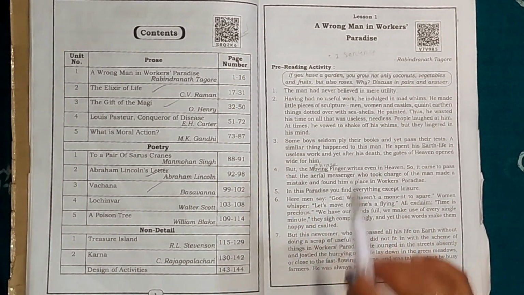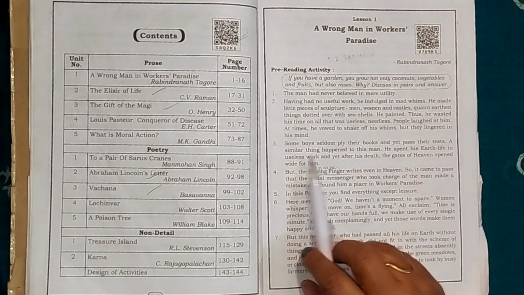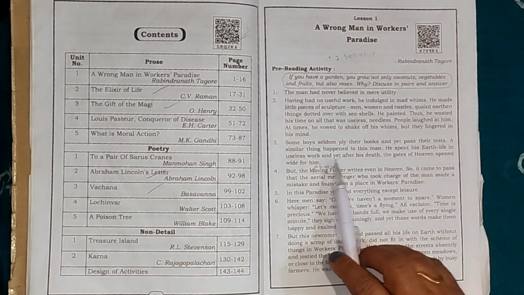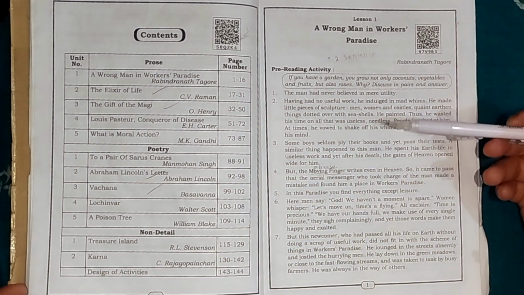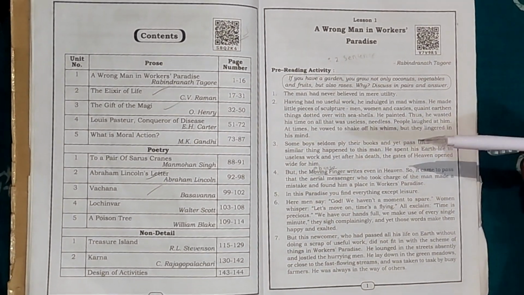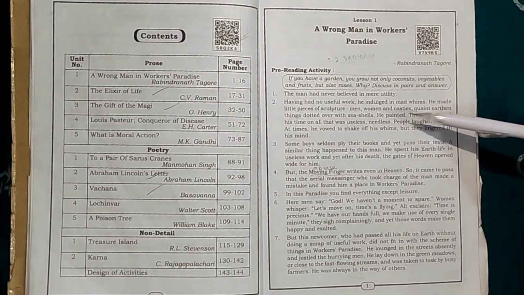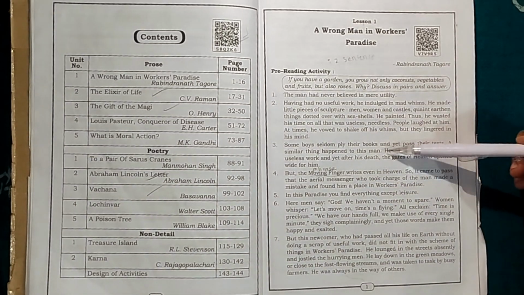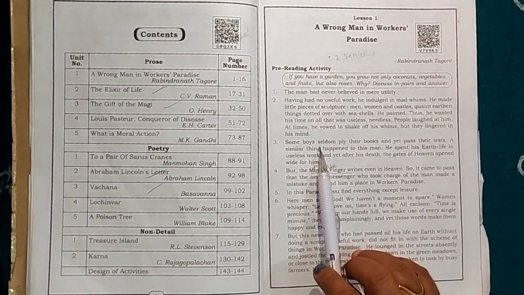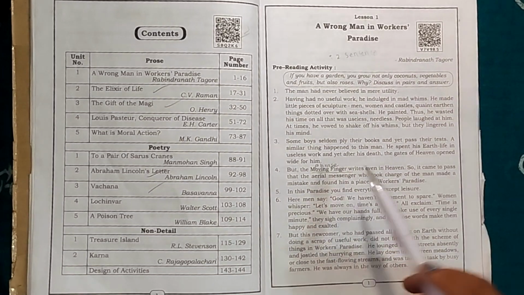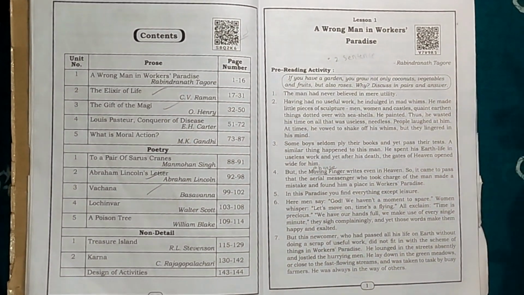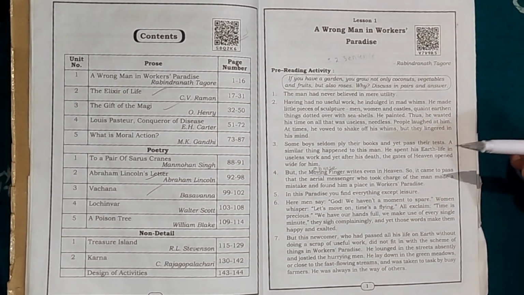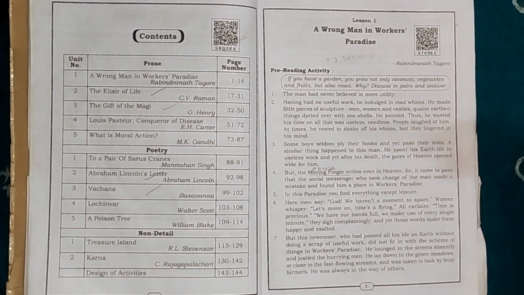But before telling this, children, I would like to tell you, there are some boys who seldom ply their books and yet pass their tests. A similar thing happened to this man, who in the story is only sitting idle doing all unwanted works. After his death, some boys seldom ply, meaning without studying, are getting more marks. We don't know how, but they are passing their test. We cannot be judgmental about how they are passing, but they have passed.